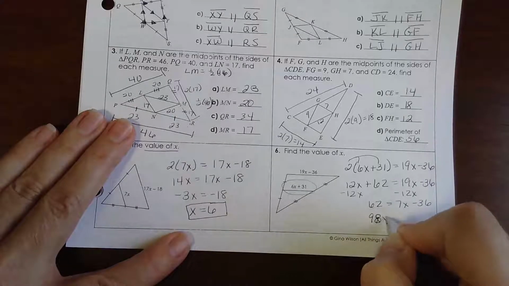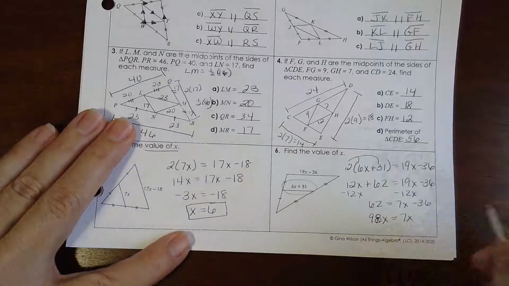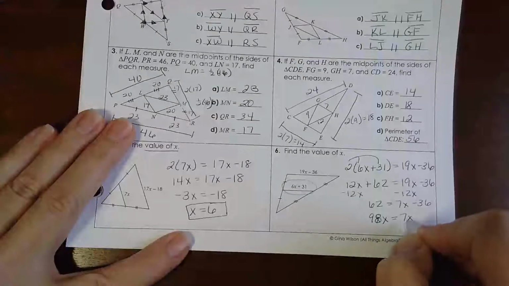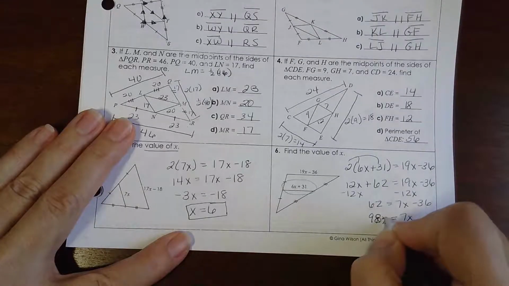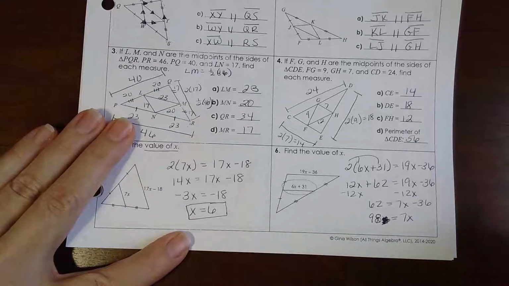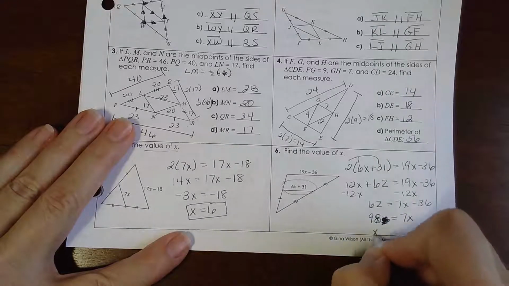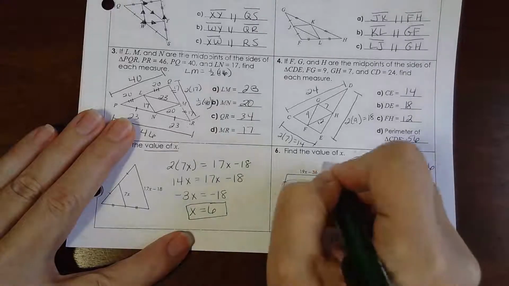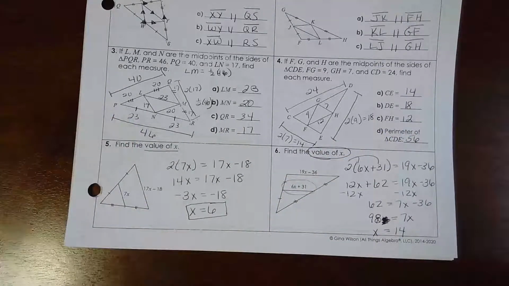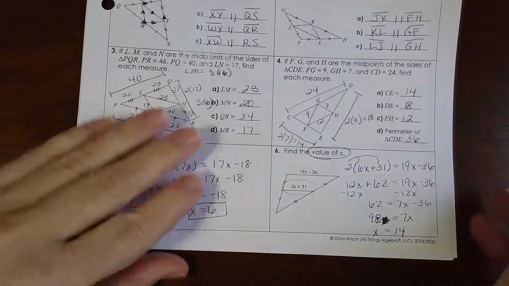So 98 equals 7x. Divide by 7, x is going to be 14. And again, we just needed to find the value of x. So we're good. We are all done.